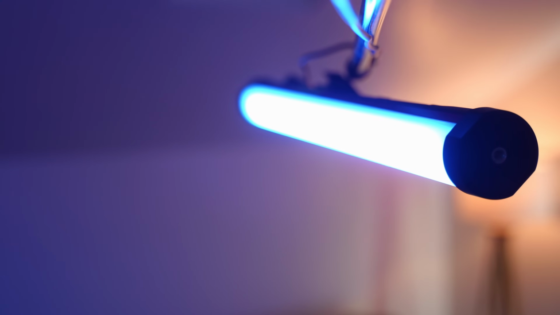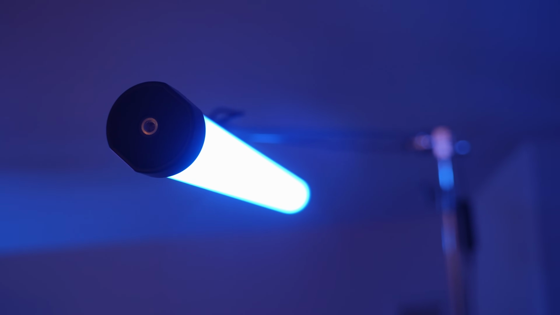For the backlight, I'm using the GVM Pro BD25R. This light is a bit shorter, coming in at just under 2 feet, whereas the other tubes are almost 4 feet long. But this one is lighter and still very powerful and has all the features that the bigger tube lights have, which makes this a perfect hair light.